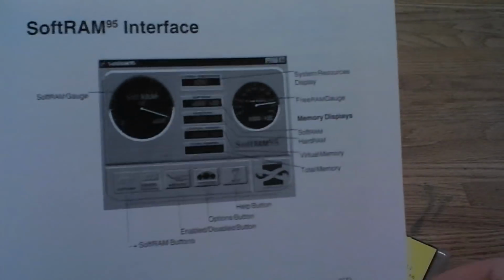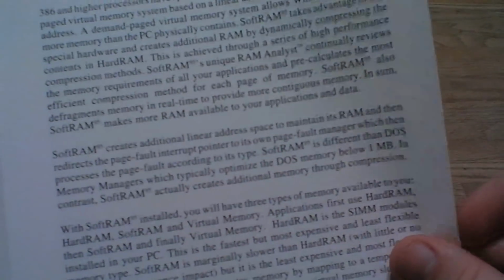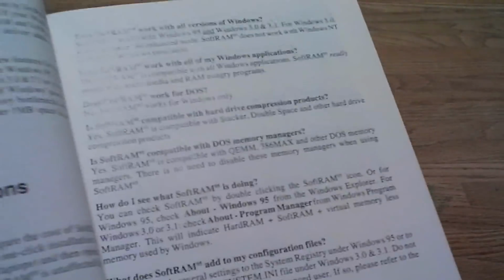So got the manual. It's gonna probably tell you how to work it. Alright, so anything we should do? Nope.